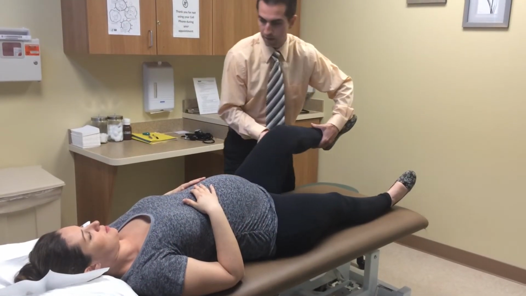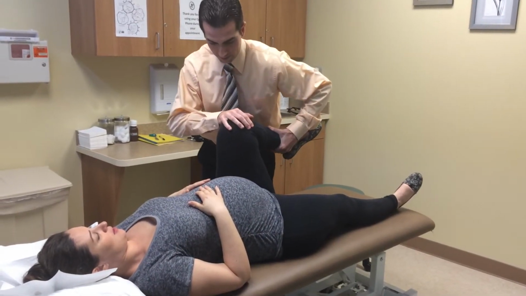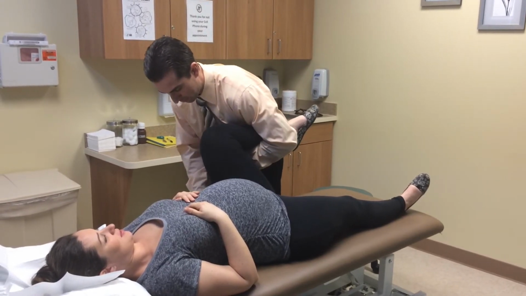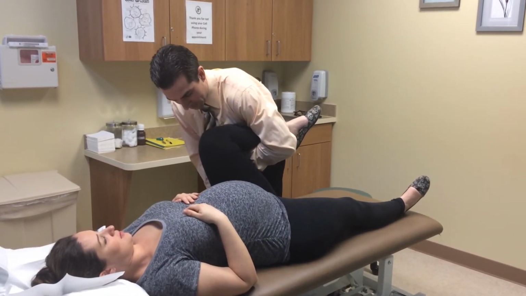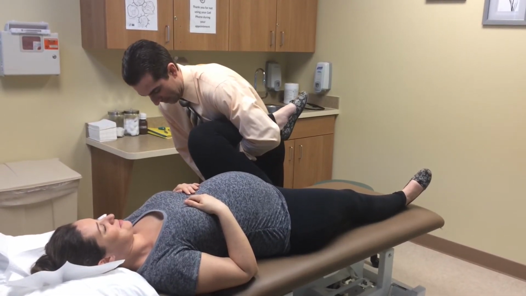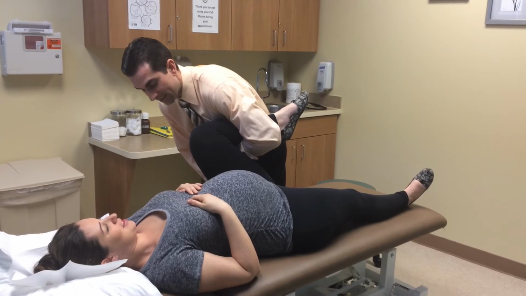In this technique, we are treating the patient's pelvis on the left side, including her sacroiliac joint and the lower part of her lumbar area by balancing through using movement of the leg and the hip to do so.